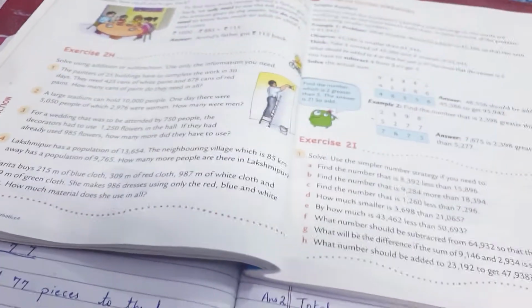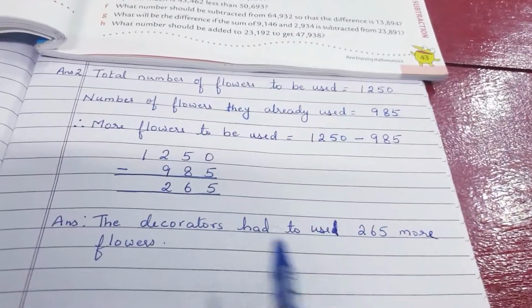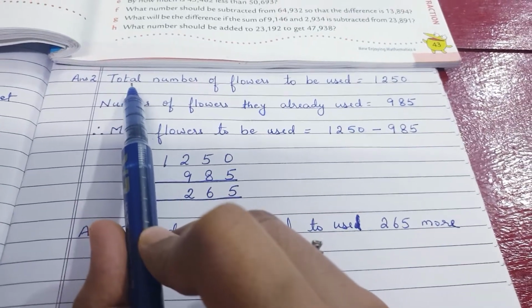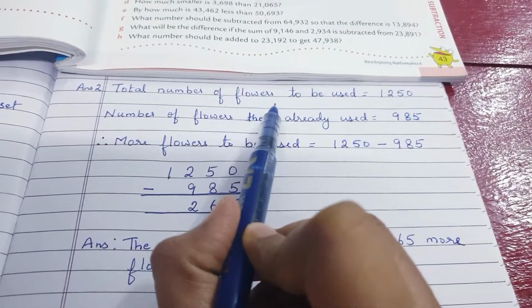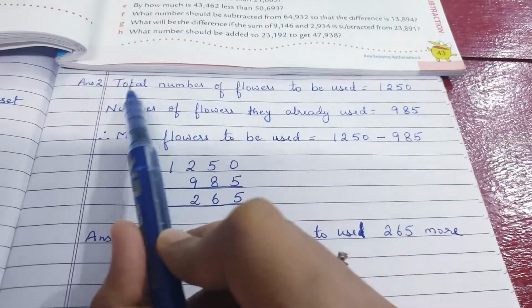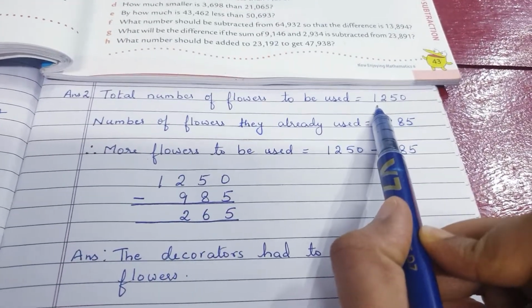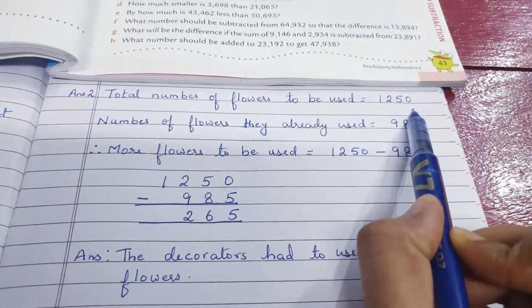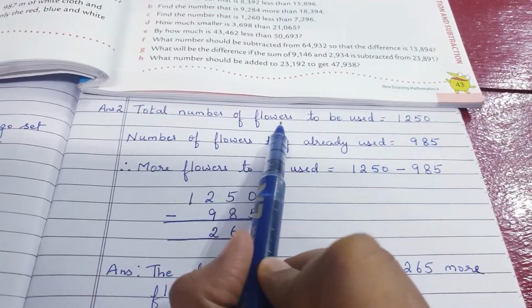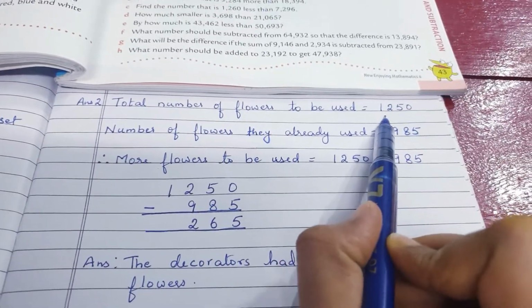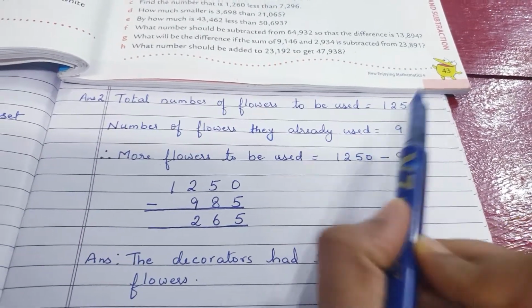We will first see how we have to write the statements. Here the first statement will be total number of flowers to be used. The decorator had to use a total of how many flowers? 1250. So I have written here total number of flowers to be used is equal to 1250.